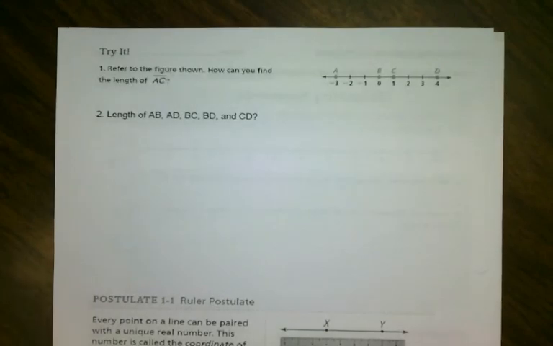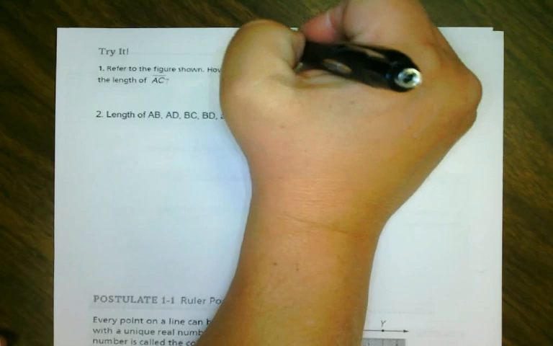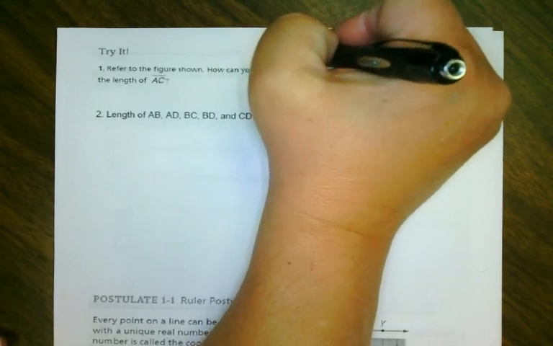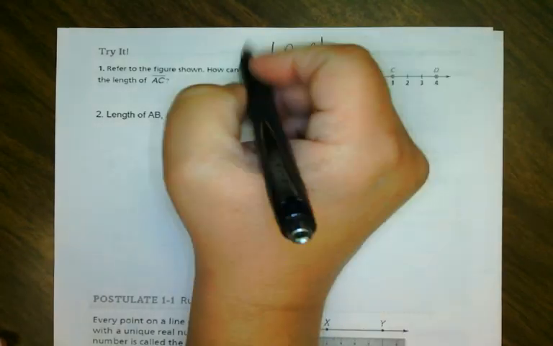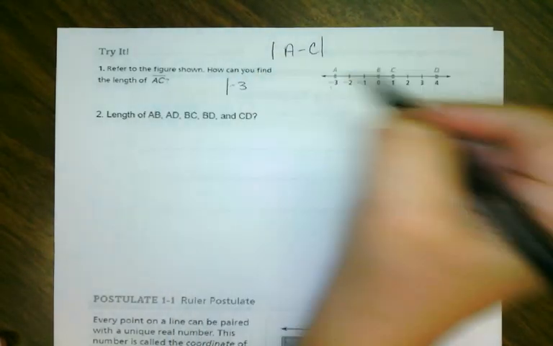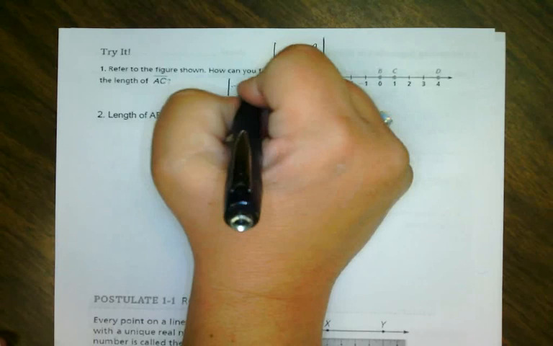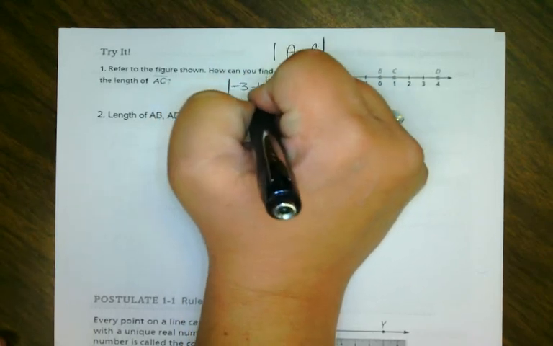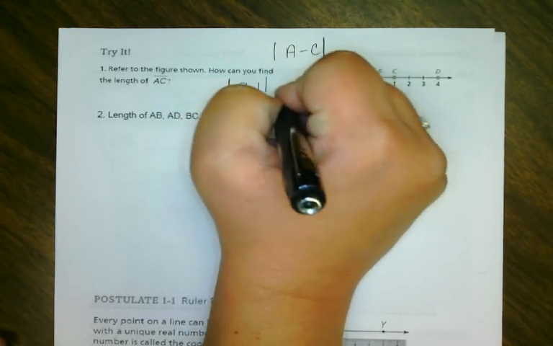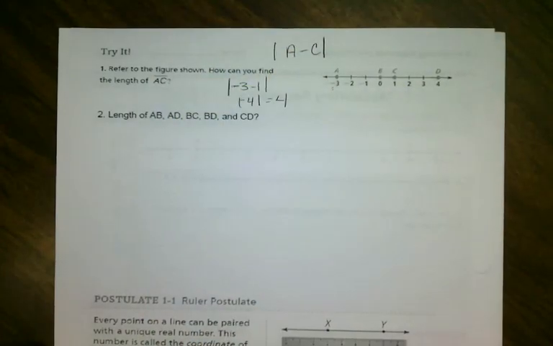So, with the same model in mind, I'm going to take the absolute value of A minus C. So A is at -3 and C is at 1. So negative 3 minus 1 is negative 4, and the absolute value of that is 4. Now, that's the mathematical way to do that.